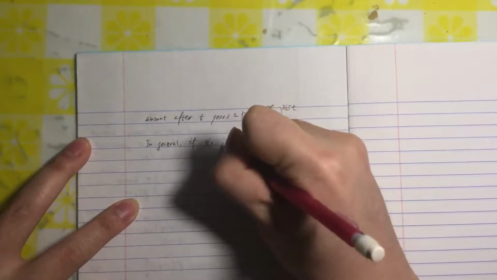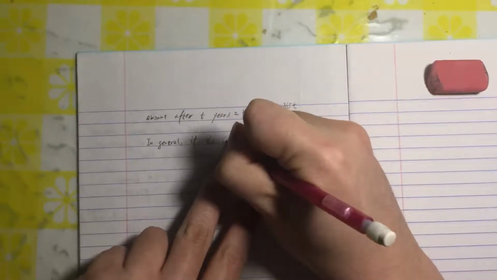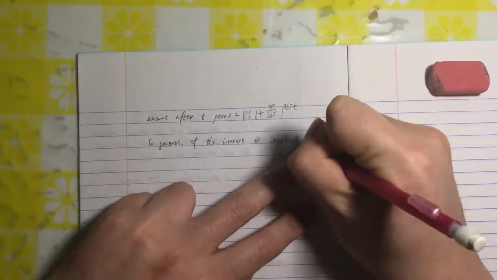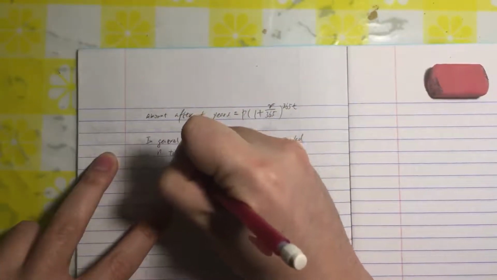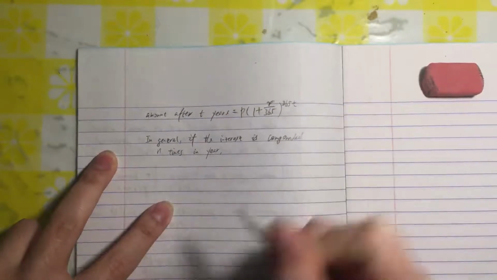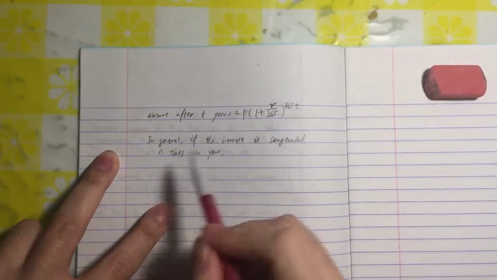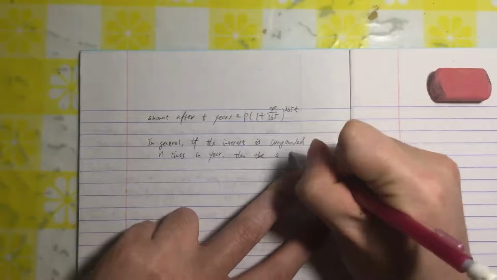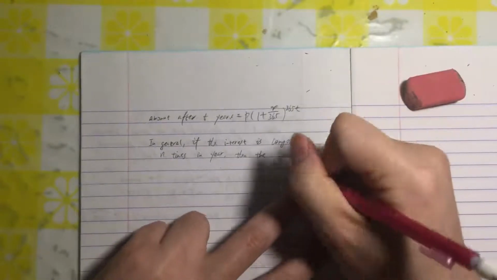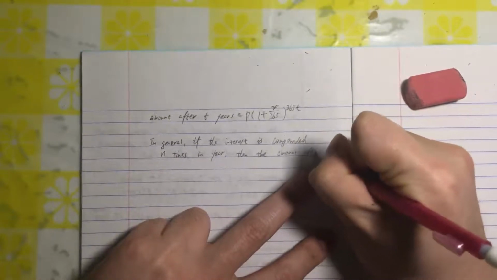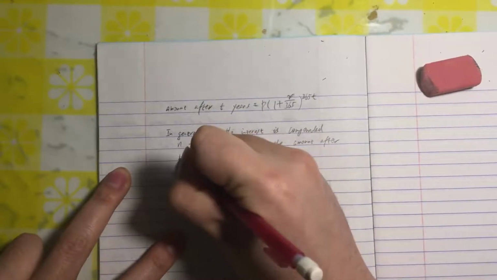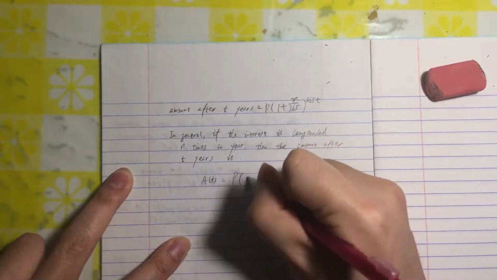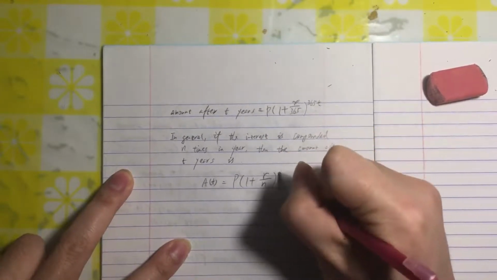if the interest is compounded n times a year, that means we calculate the interest n times a year, then the amount after t years, A of t, the amount after t years, equals the principal times 1 plus r over n to the power of n times t.